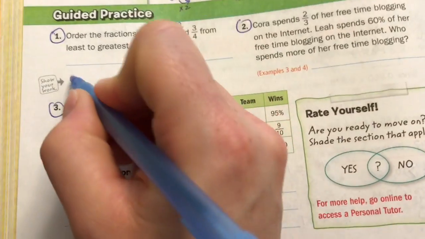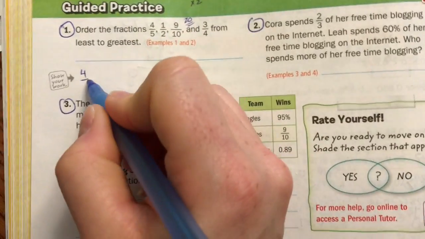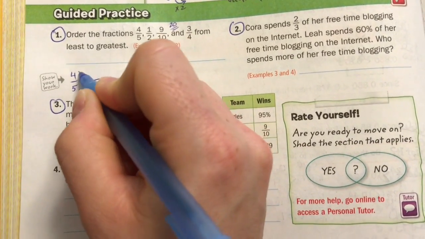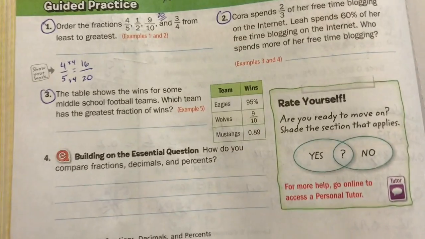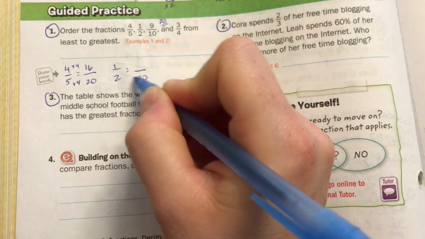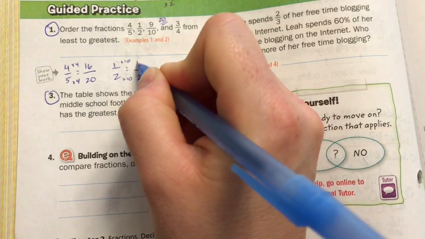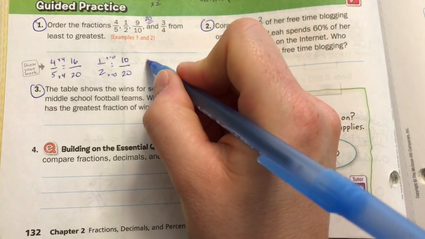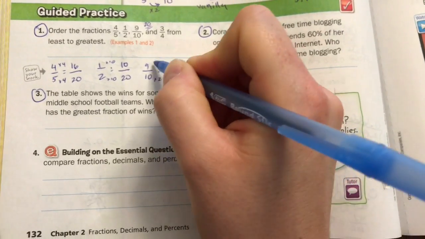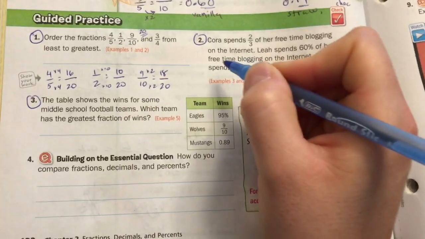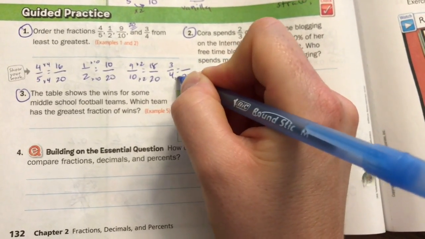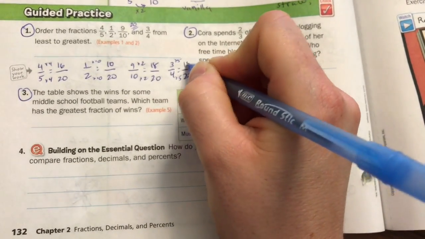Let's set up equivalent fractions. 4/5 equals how many 20ths? Times 4 is 16. All right, 1/2 is how many 20ths? Times 10 is 10. 9/10 is how many 20ths? Times 2, 18. And 3/4 is how many 20ths? Times 5, 15.